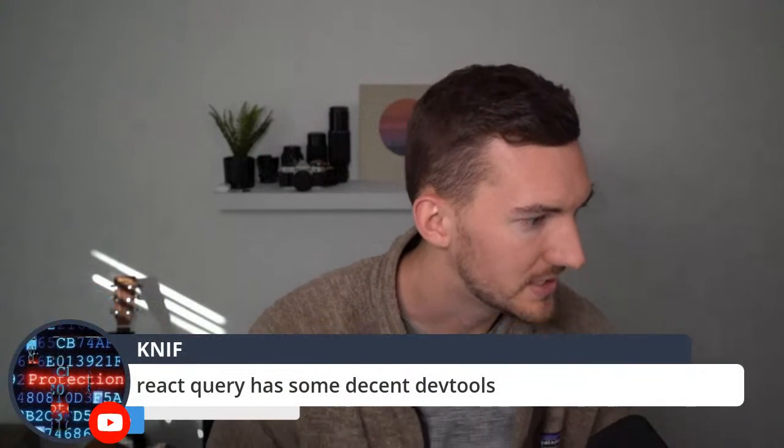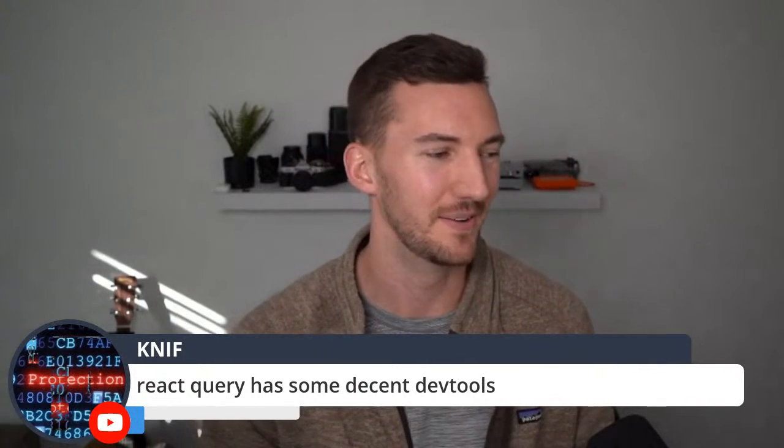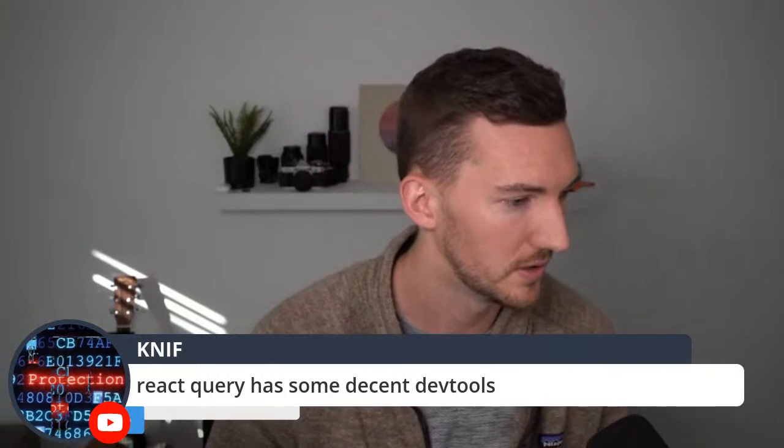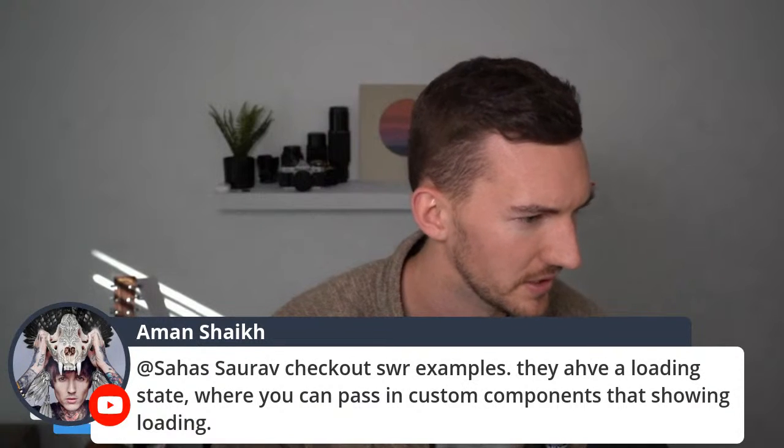React Query has some decent dev tools. Thank you to whoever said that. I haven't tried them out yet, but I'm sure that's probably very beneficial. Yeah, check out the SWR examples. They have a loading state for sure.